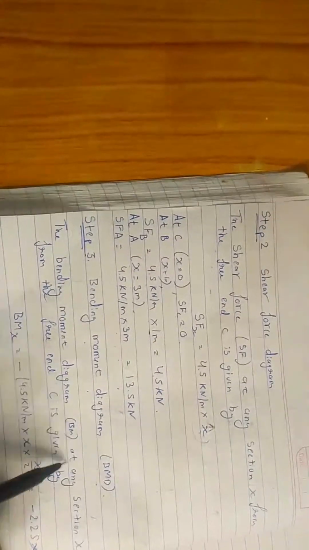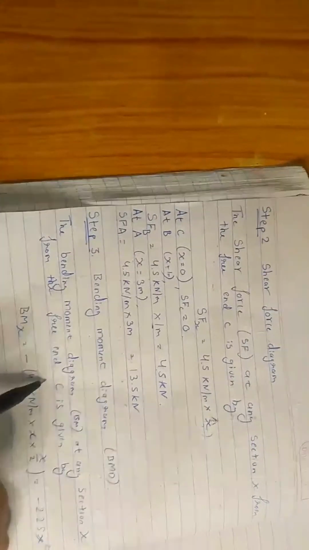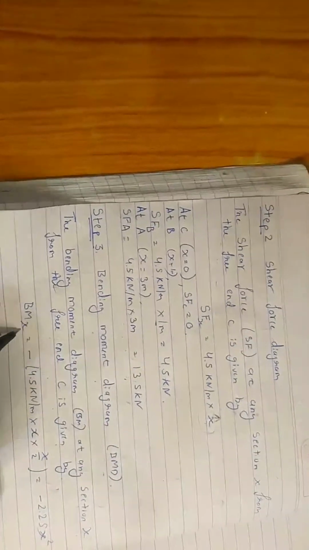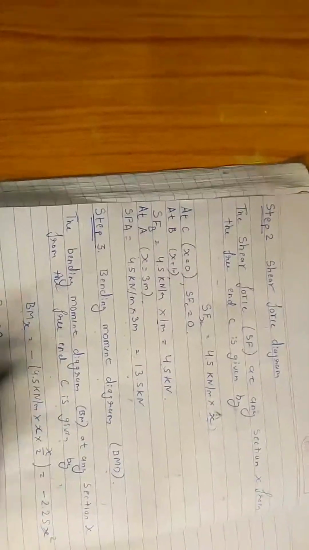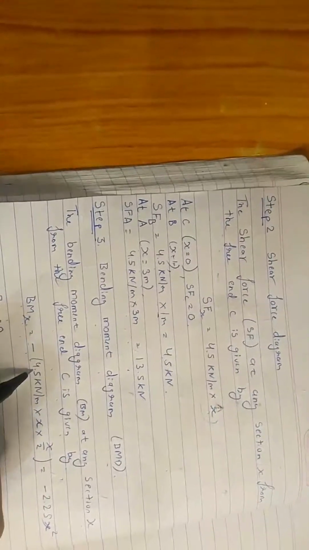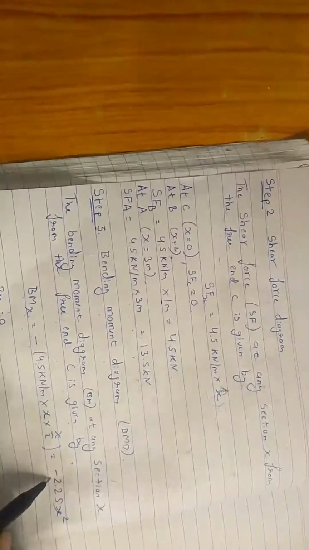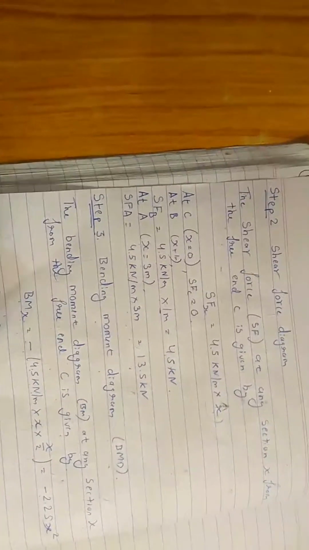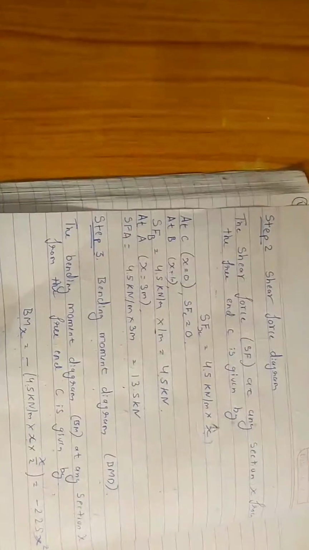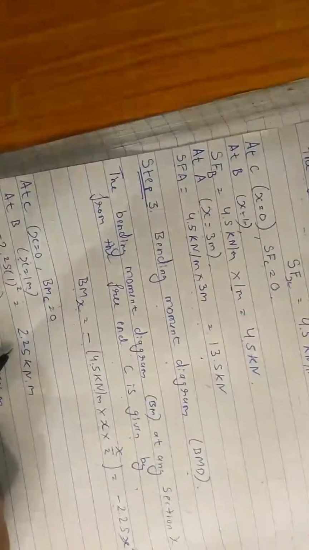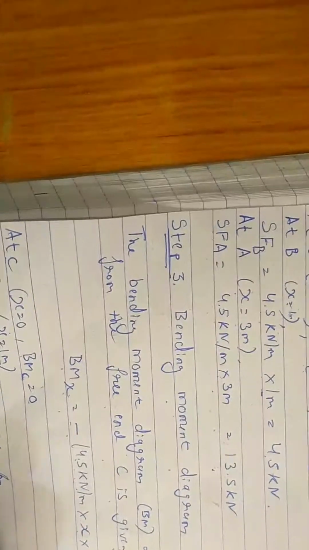Then the bending moment diagram, BMD. The bending moment at any section X from the free end C is given by BMX equals minus 4.5 kN into X by 2, which equals minus 2.25 X squared. At C, X is 0, so the bending moment is 0. At B, X equals 1, the bending moment is minus 2.25 into 1 squared, which equals minus 2.25 kNm.